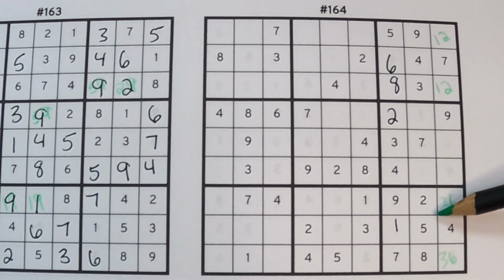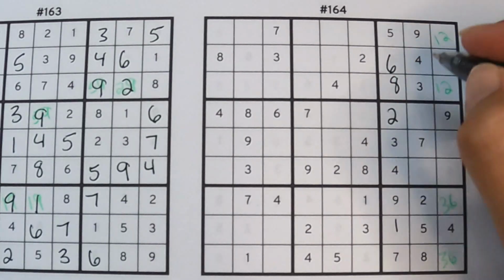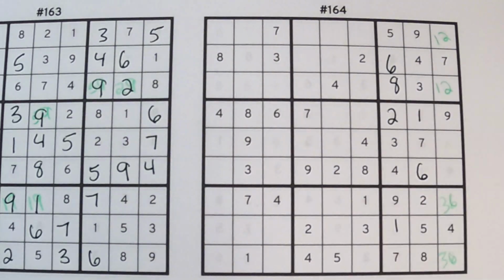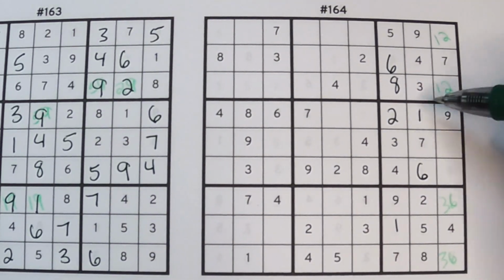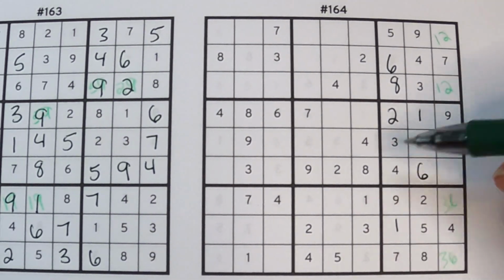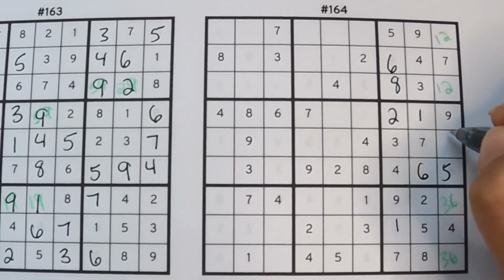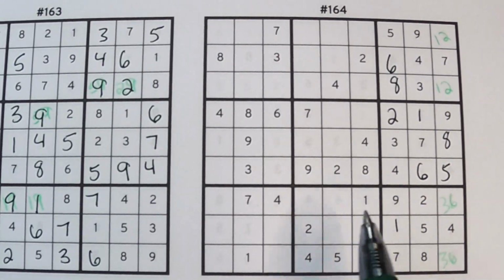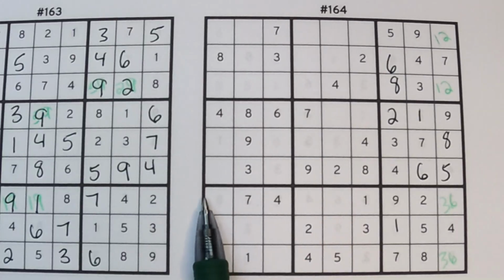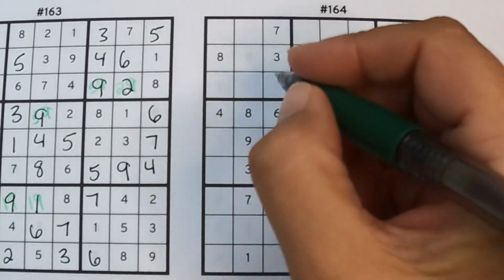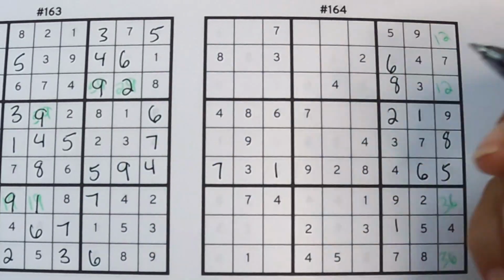For this column, we need 1 and 6. We've got a 6 here, so 1, 6. For this box now, we need 5 and 8. We've got an 8 here, so 5, 8. For this row now, we're missing 1 and 7. We've got a 7 here, so 1, 7.